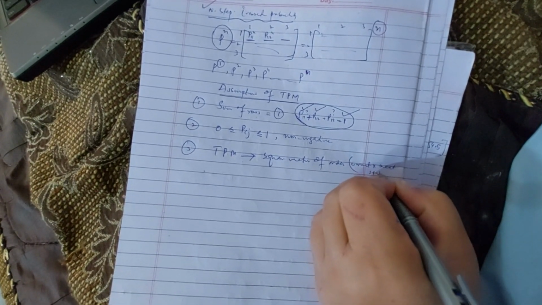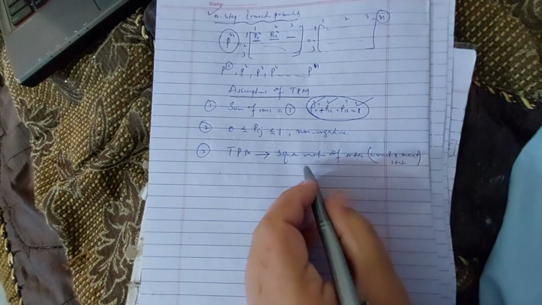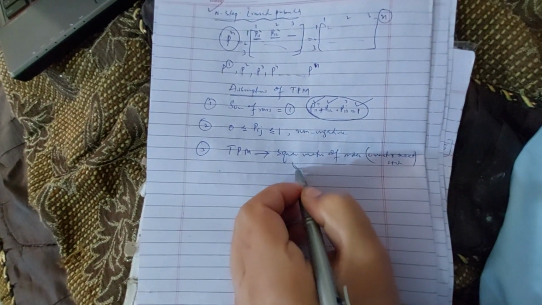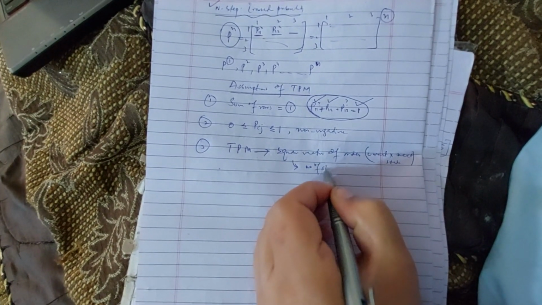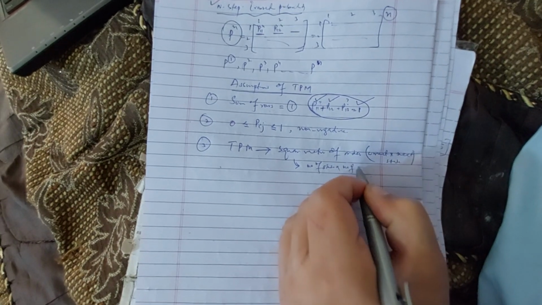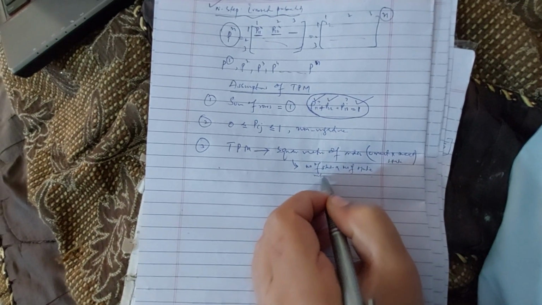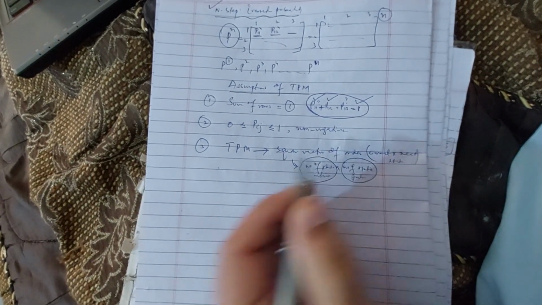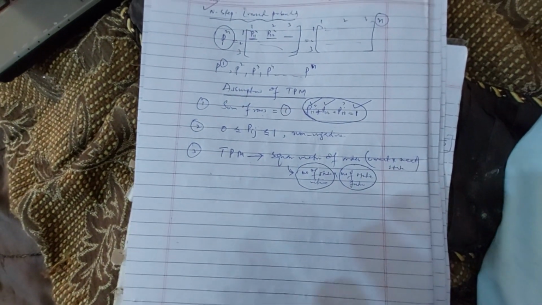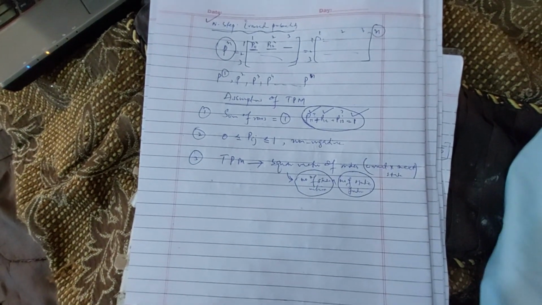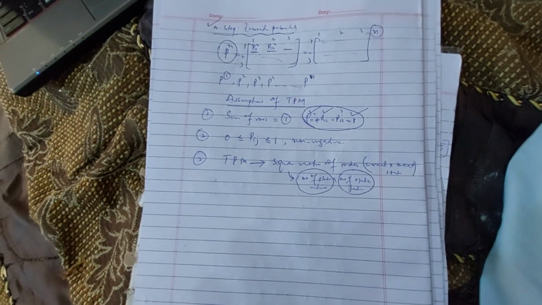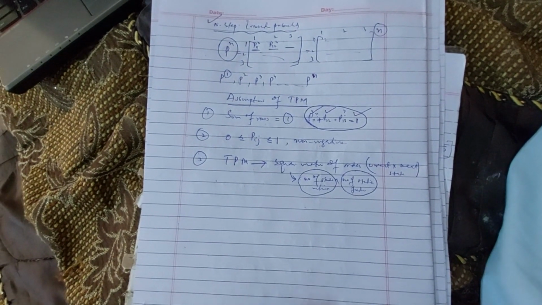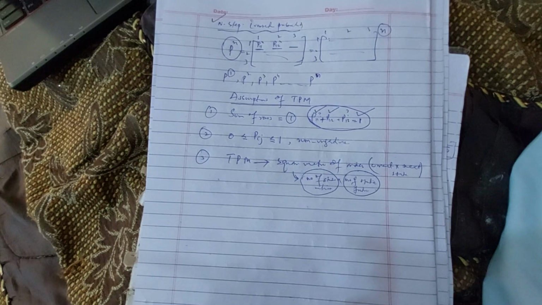The number of states will define the order of the transition probability matrix: the number of states multiplied by the number of states, number of initial states into number of future states. This will define the order of the TPM. So these three are the assumptions of the TPM that we must know about. Now I will go to some practical examples of the transition probability matrix and some theorems.